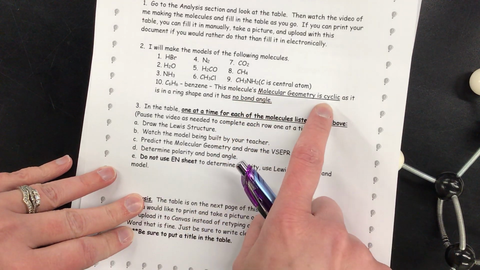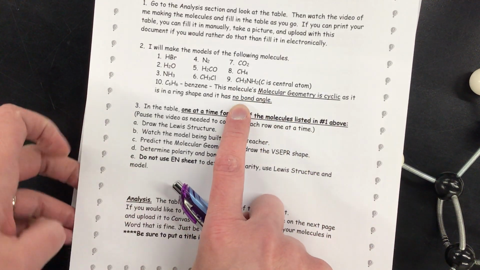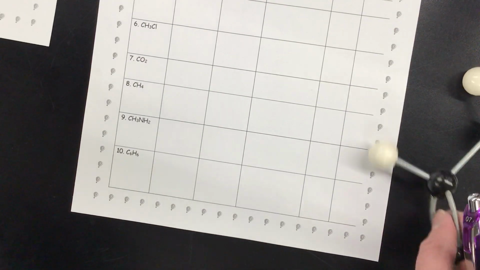So remember that I said the shape of this is cyclic and no bond angle, so you're just going to put a big old NA there. But this is your benzene.